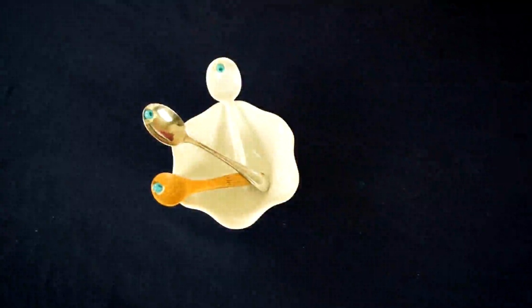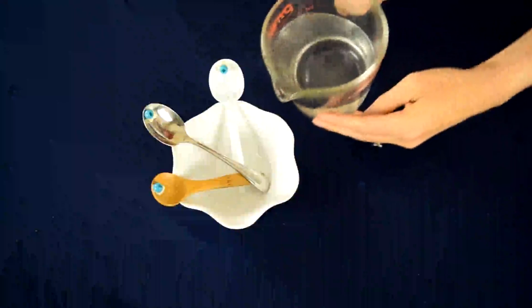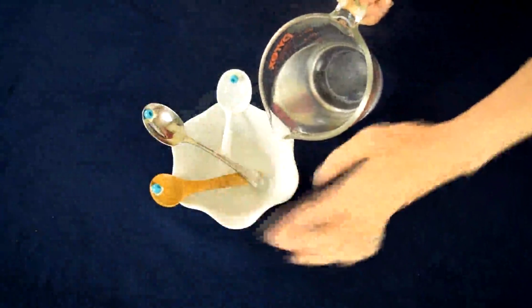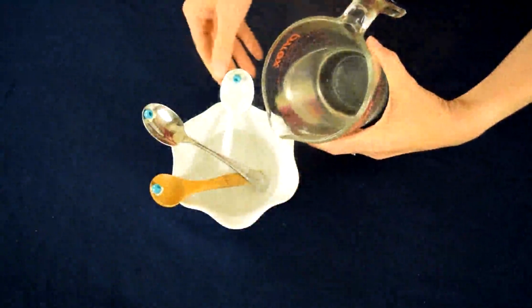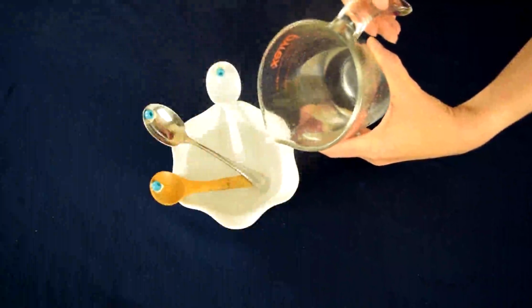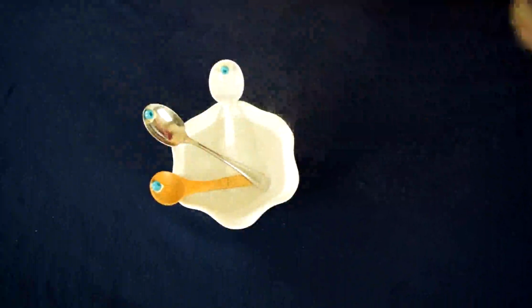And now it's time to move to the next step. For the next step, you're going to take some hot, just boiling water and slowly pour it into the bowl. You want to make sure that the spoons do not fall into the water. Once you have the water in the bowl, we're going to wait and watch to see what happens.